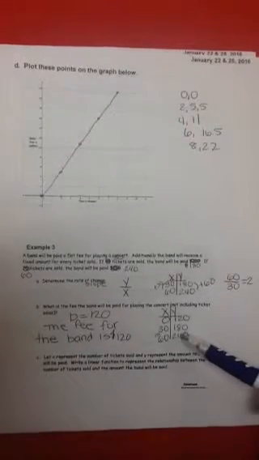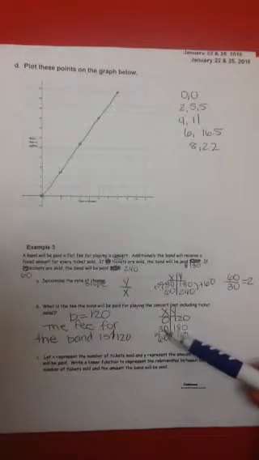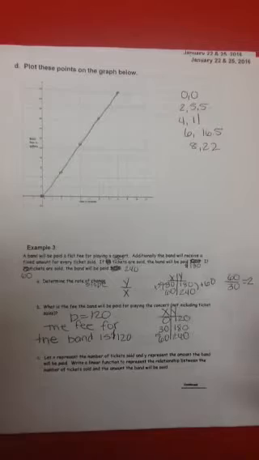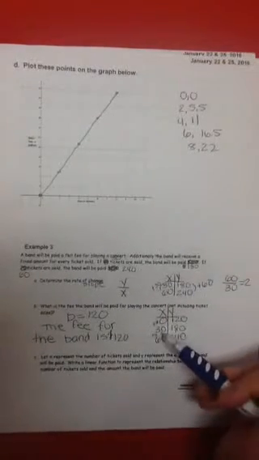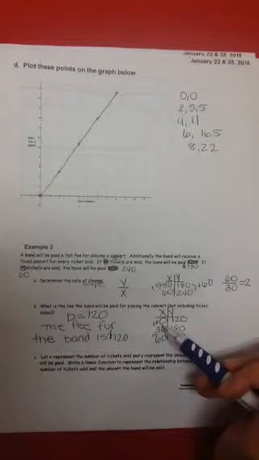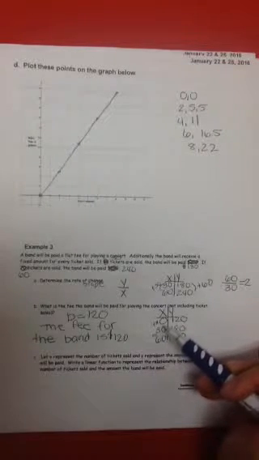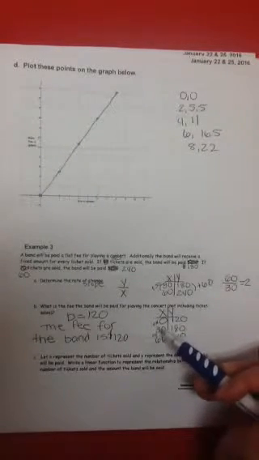So let me go back. I went up from 30 to 60, which was plus 30. And to figure out what was 0, I just subtracted 30 from 30, because 0 plus 30 is 30, and 30 plus 30 is 60. And we did the same thing over here. We looked to see how it was going up and subtracted it.